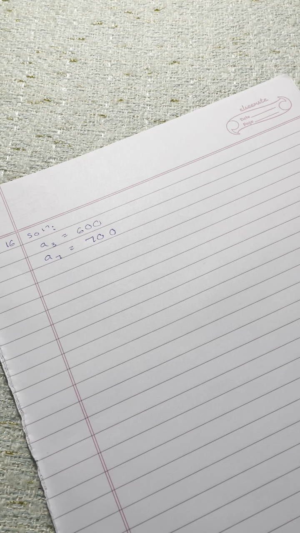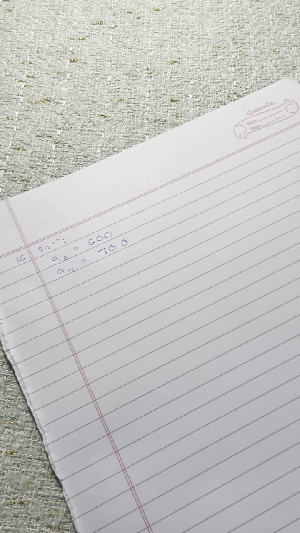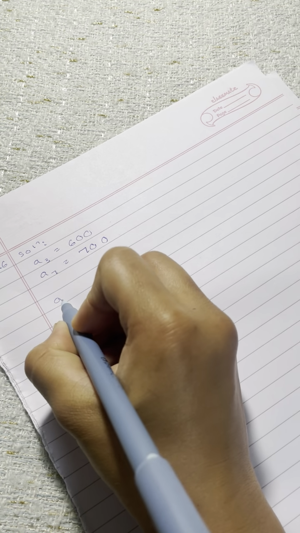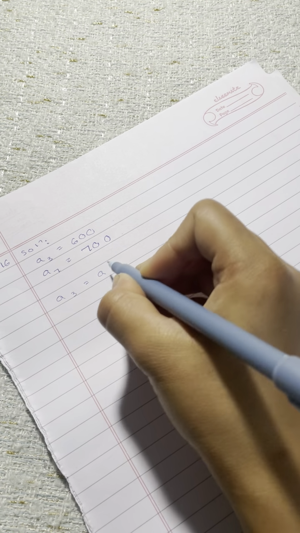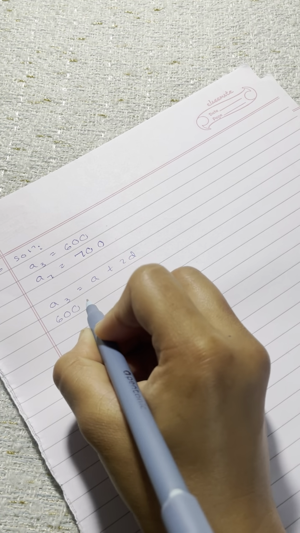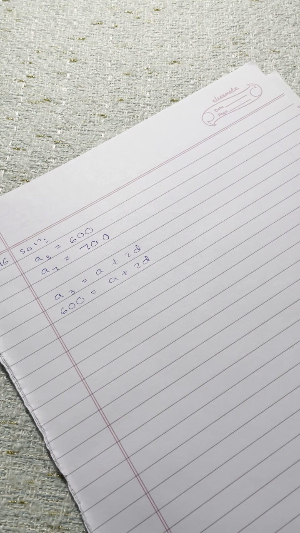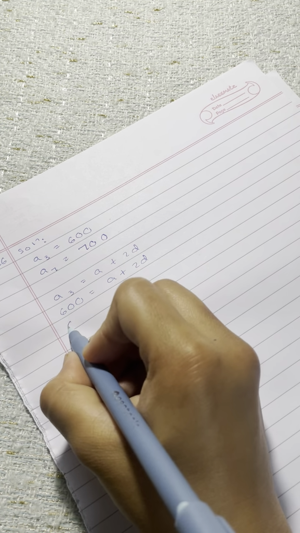How will we find the first year? First and foremost, we need to find the common difference d. We know that A3 equals A plus 2d, where A3 is 600. So 600 equals A plus 2d.